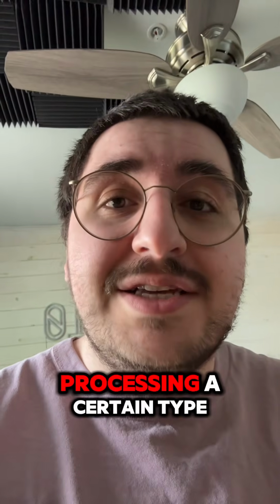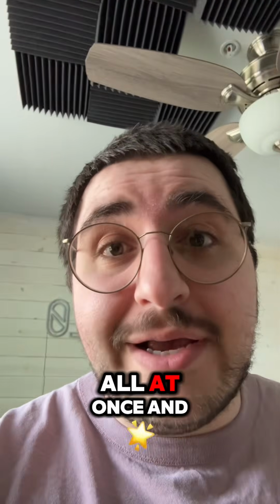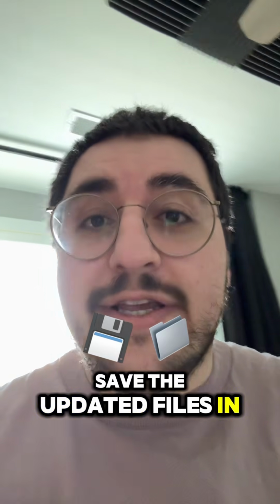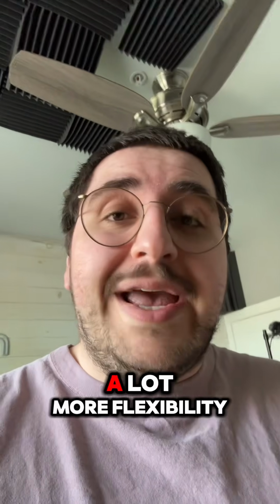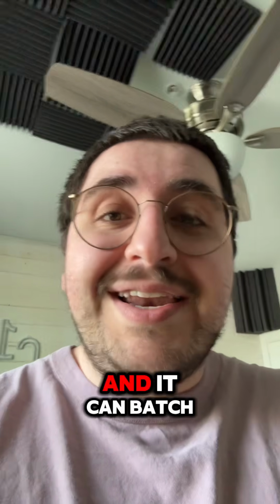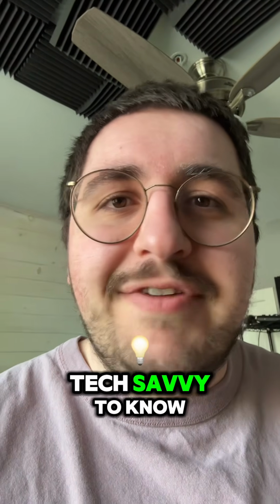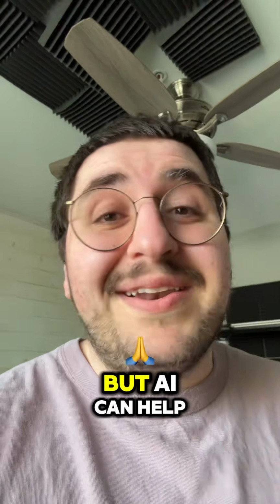So if you are processing a certain type of sound and you want to add the same type of reverb to it, you can do it all at once and save the updated files in a folder. Overall, it gives you a lot more flexibility to tweak your samples in the exact ways you want, and it can batch process stuff really quickly. The drawback is you have to be kind of tech savvy to know how to write and mess with these scripts, but AI can help.